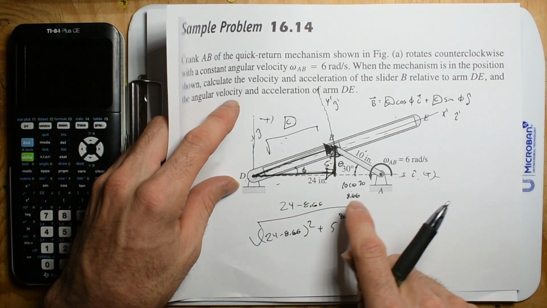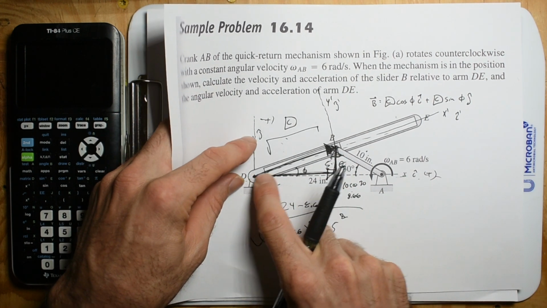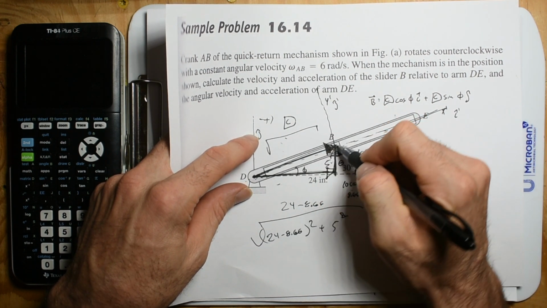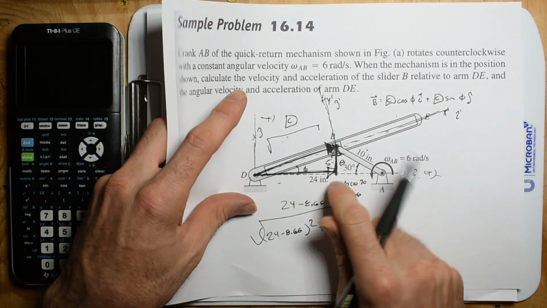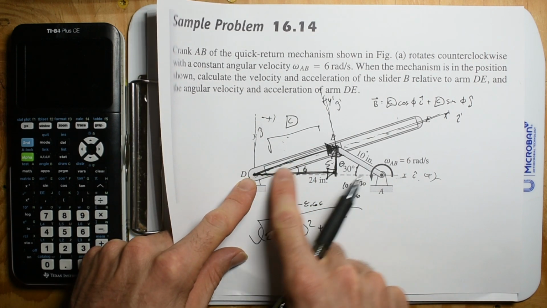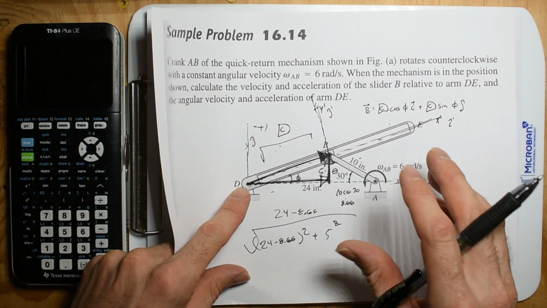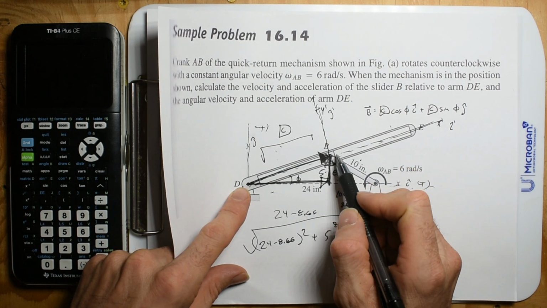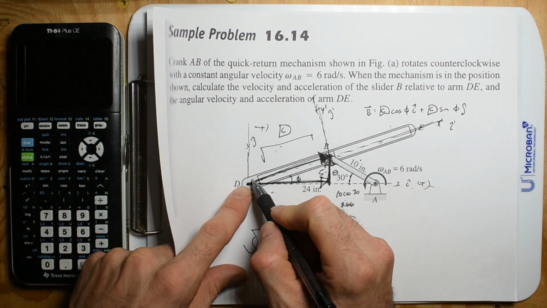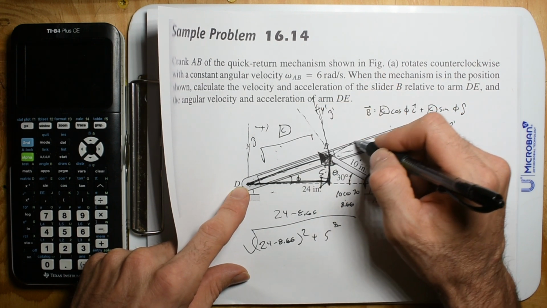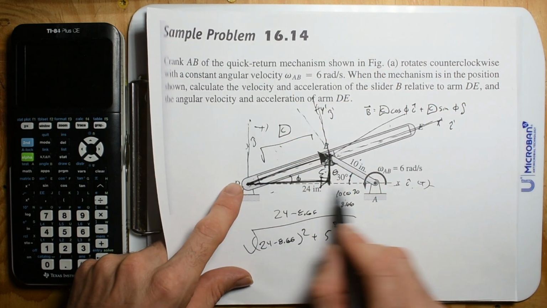We need to know how much of this thing is in this direction and how much is in this direction. You can obviously see that it's all in that direction, but I'm curious to make my own problem where you have an axis that's not in the x and y.